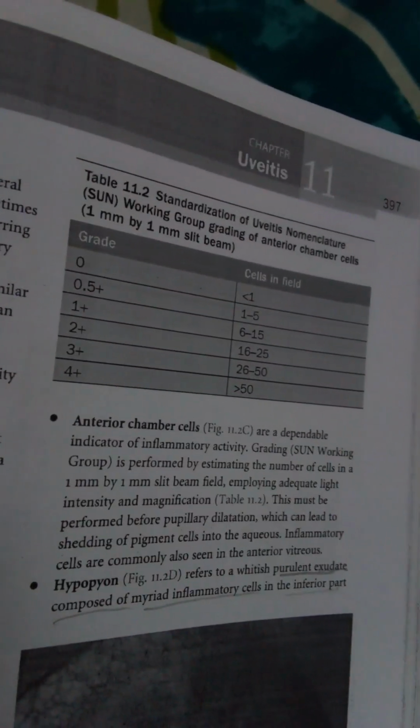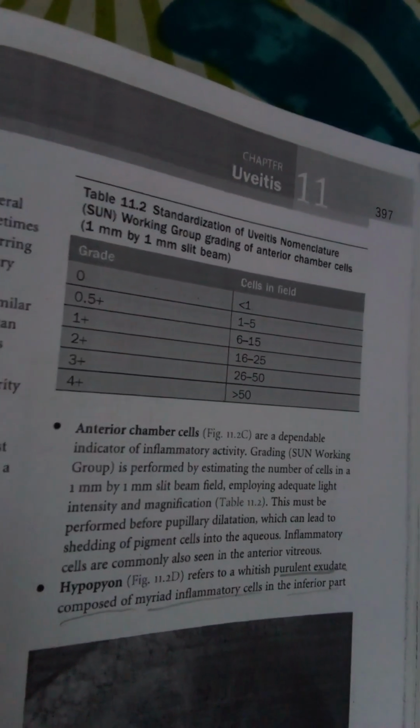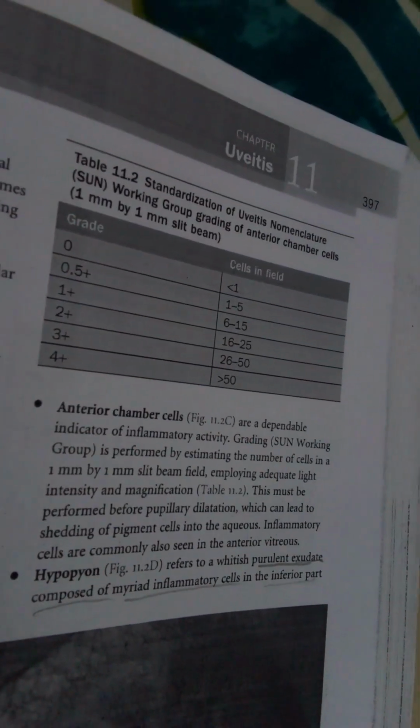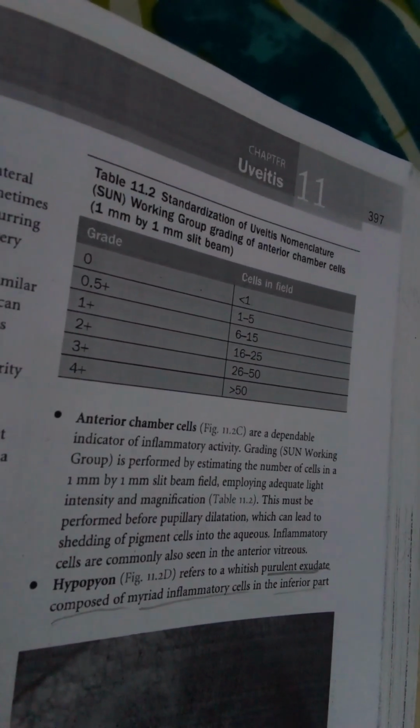So this is the table showing the grading of cells in uveitis. So this was all about anterior uveitis.